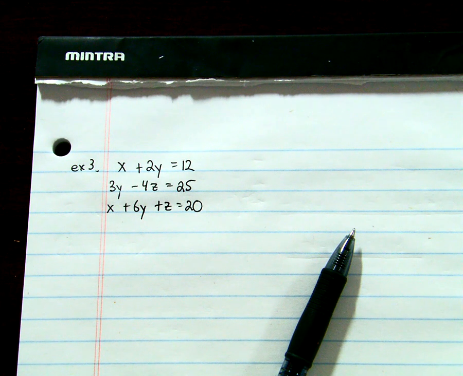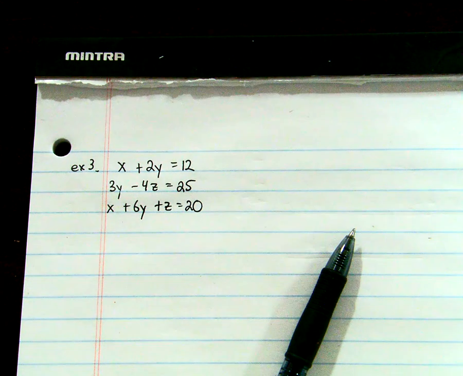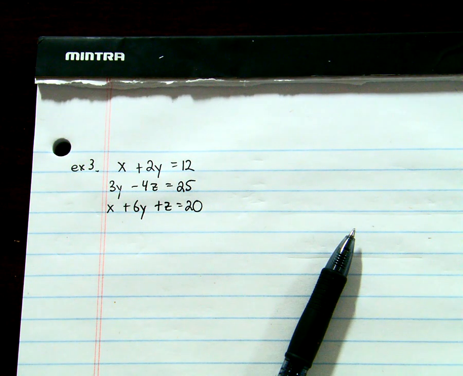Okay, if I isolated x on the first equation, what could I do with that? I could plug it into the third, but then I would still have y's and z's, although it would be a two variable equation. Yes, that's true. That could work. That's a strategy. What else? In all honesty, I'm looking at this and thinking about it too. What's the most efficient way to solve this?